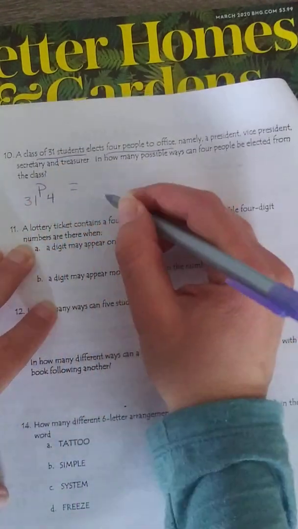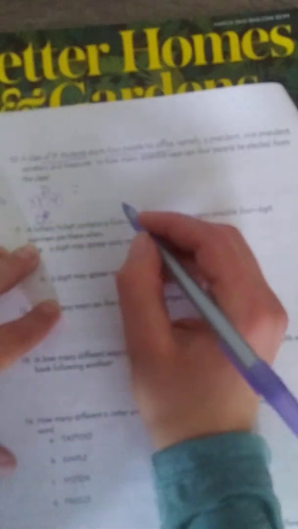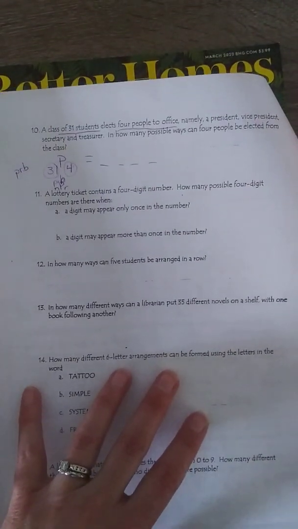Okay, so if I'm not using these buttons on the calculator, that's PRB, you would press 31, then PRB, then NPR, then the number I choose, or you're just going to do 4 spaces, because I've got 4 spots: president, vice president, secretary, treasurer.